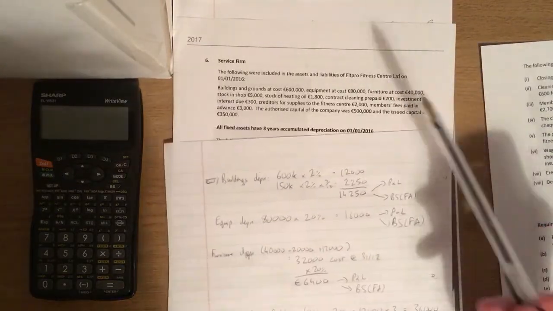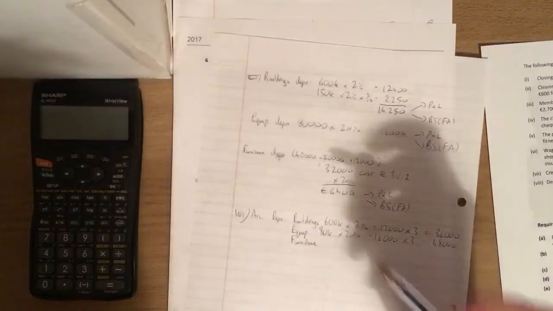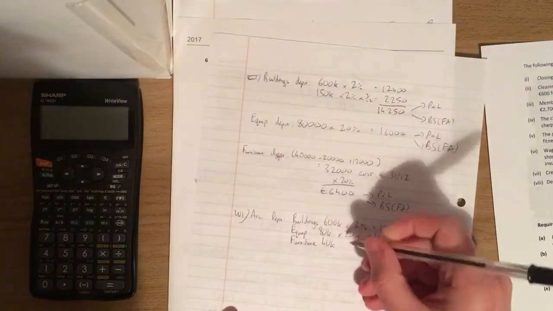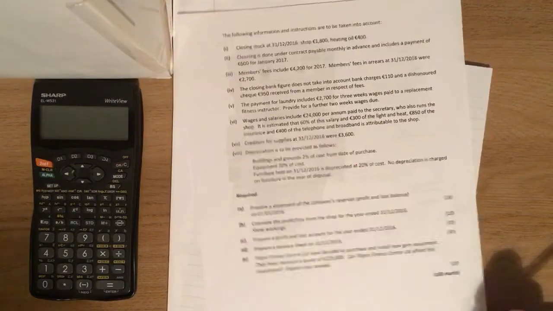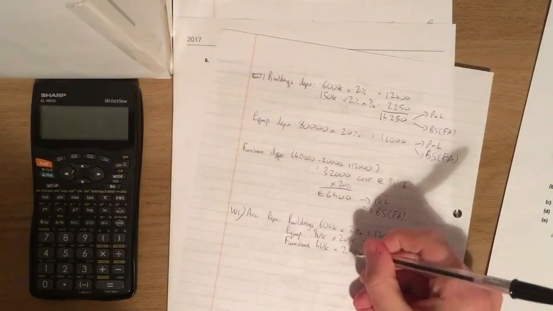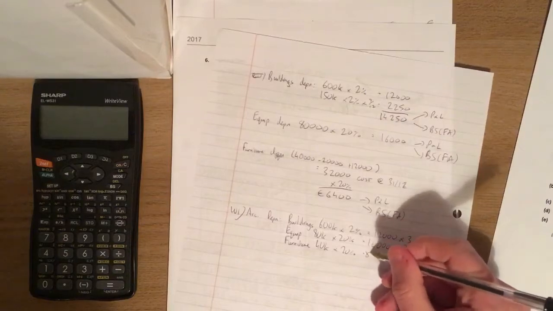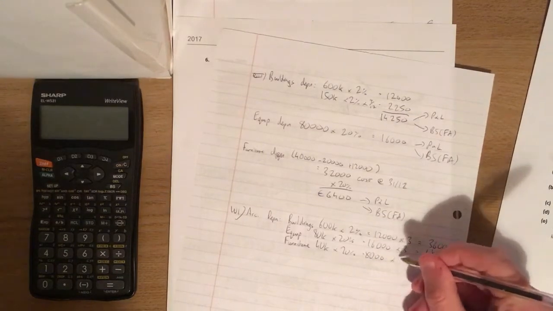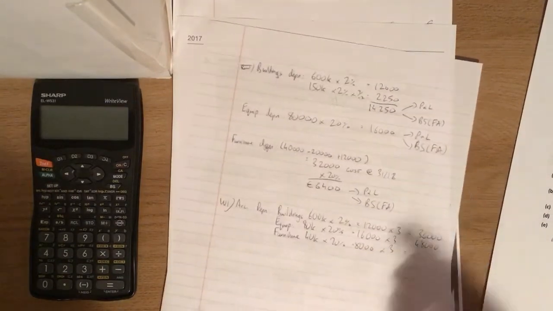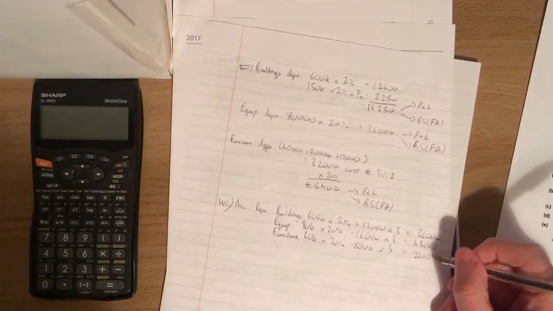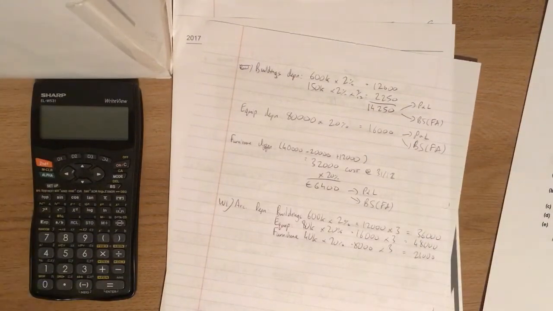What's important here is 1st of January, I had furniture that cost 40,000. So 40,000 multiplied by 20% is 8,000, and then by 3 years is 24,000. So there's my accumulated depreciation amounts.